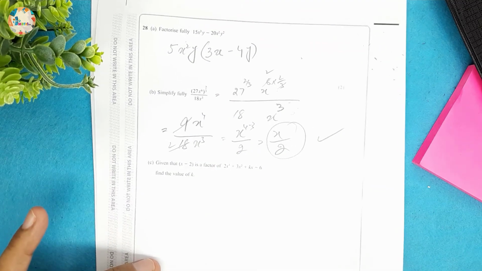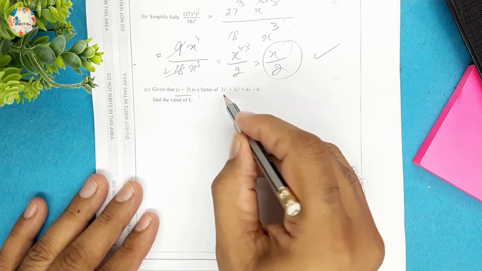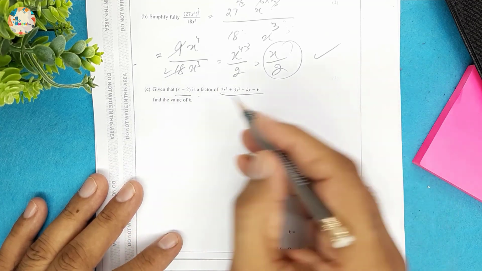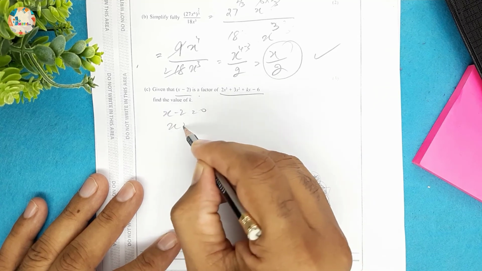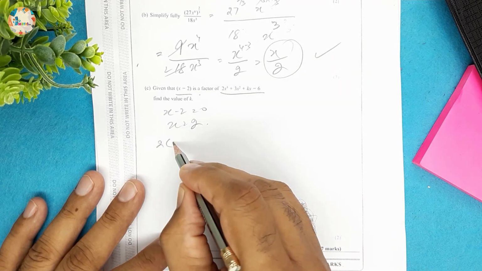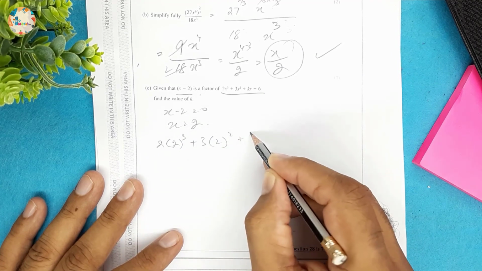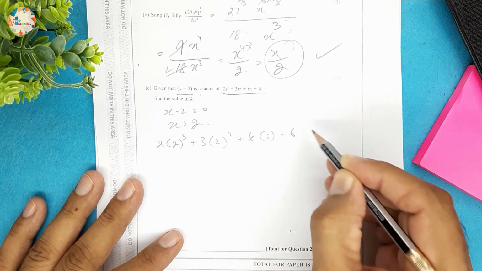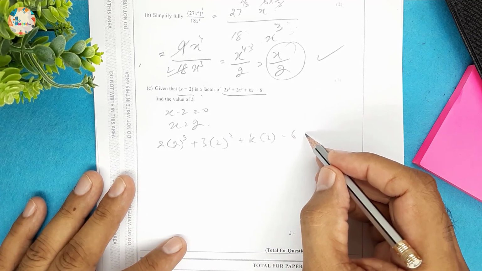Next, basically the last part of this paper. Given that x minus 2 is a factor of this one, find the value of this. So we can write x minus 2 is equal to 0. So x is equal to 2. We will replace here, x is equal to 2. We will get 2 into 2 cubed plus 3 into 2 squared plus k into 2 minus 6. So this value should be equal to 0.